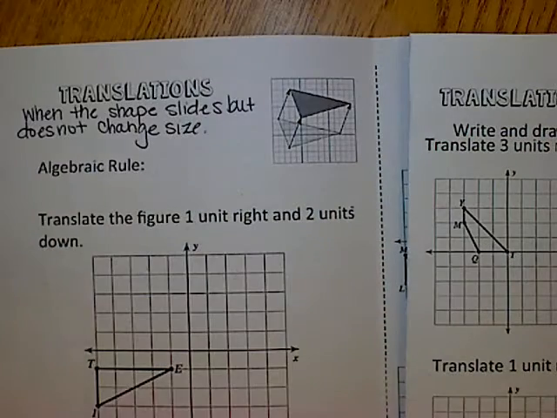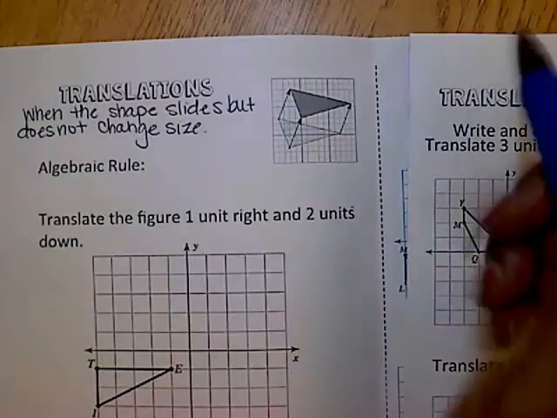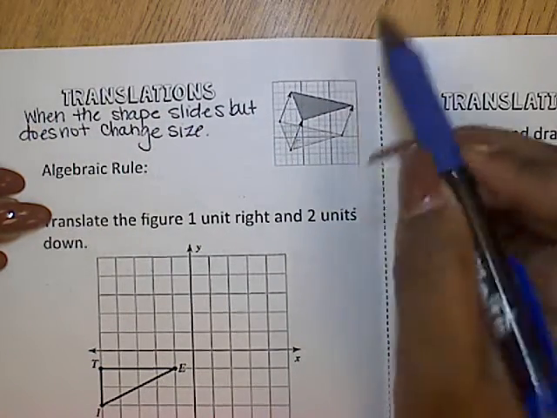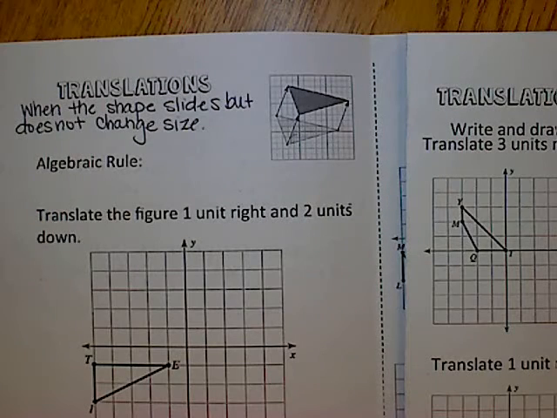So it's when it's sliding but not changing size. So as you can see, this shape here just slid. It didn't turn, it didn't flip, it just slid. So it's the same direction but just moved, right?